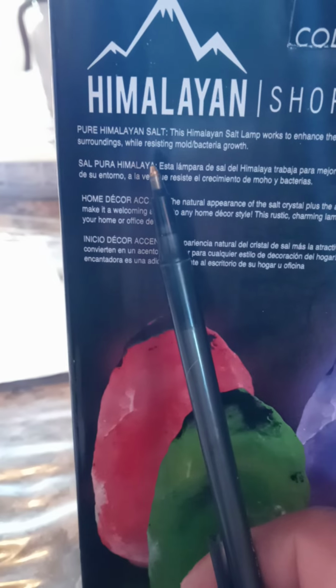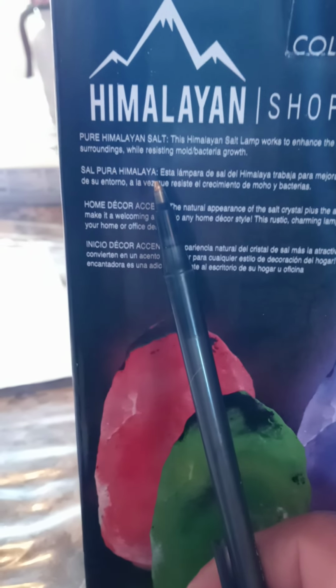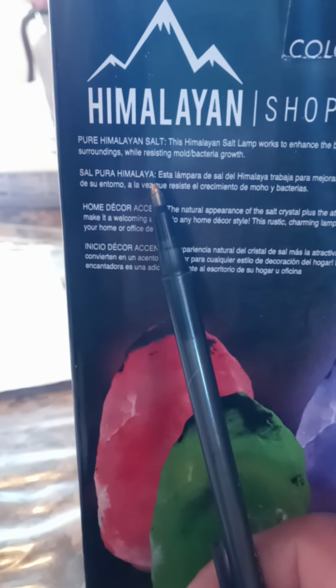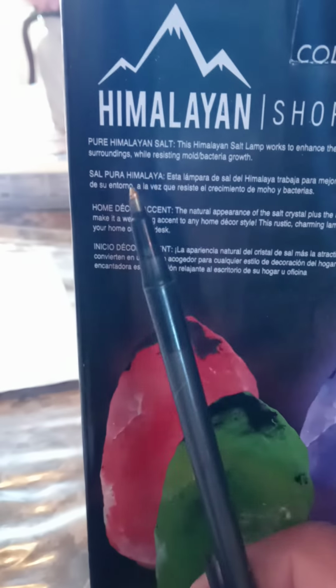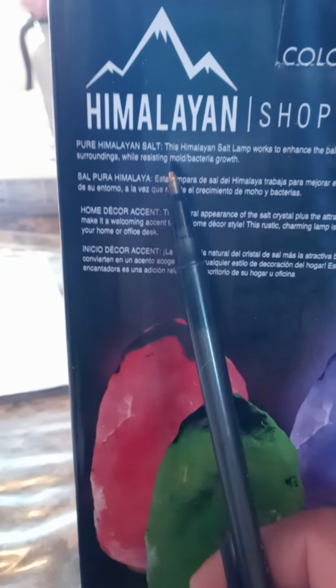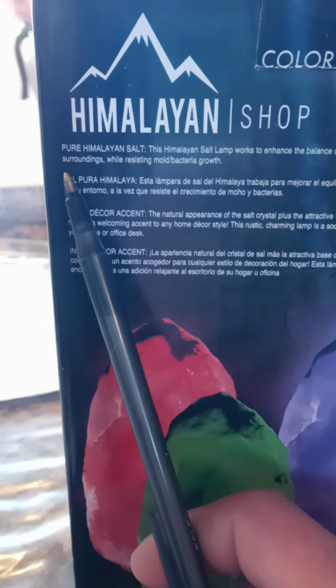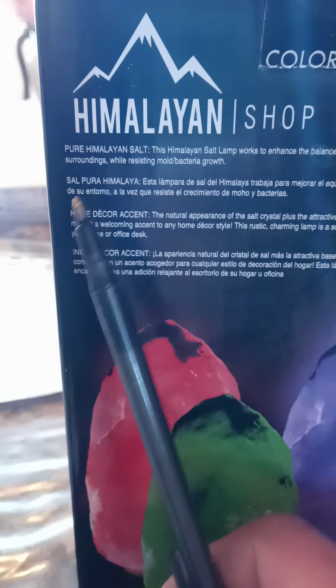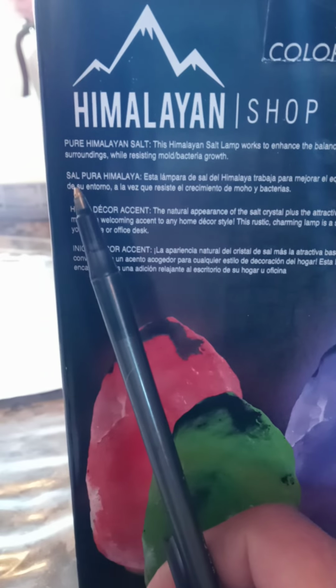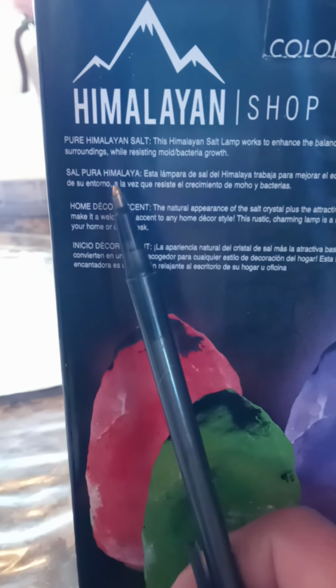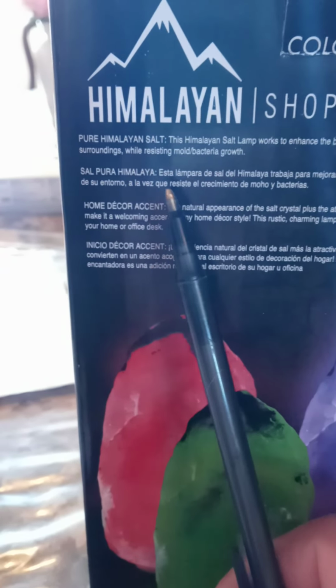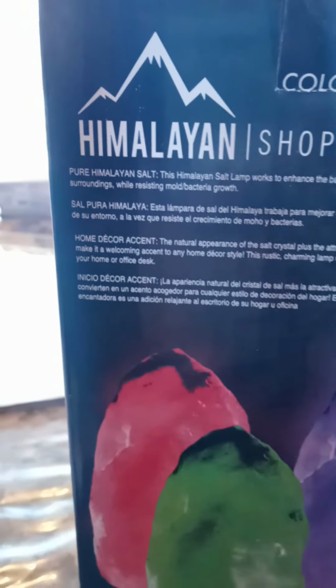The word hombre begins with H, but you don't pronounce the H. So here, pure Himalayan salt is sal pura Himalaya. Okay? That's how you say it.